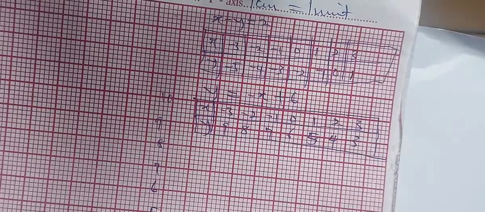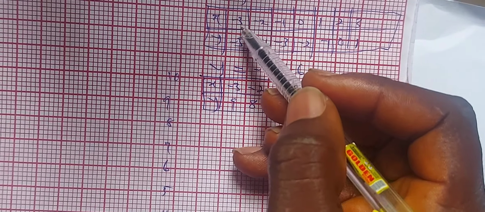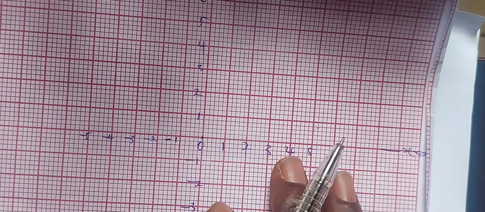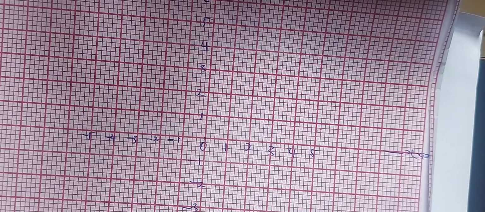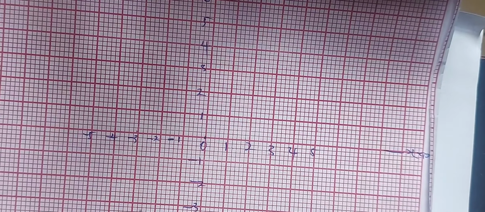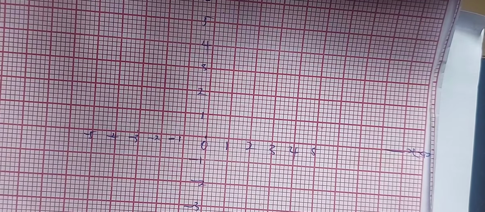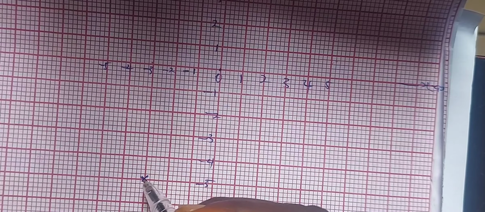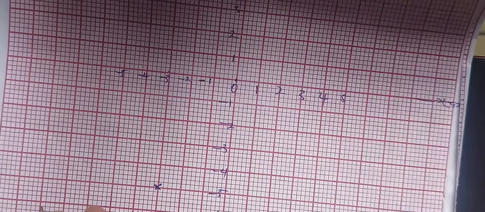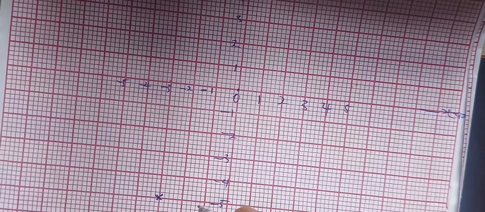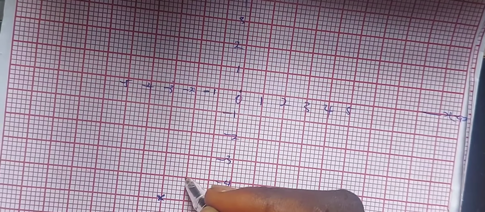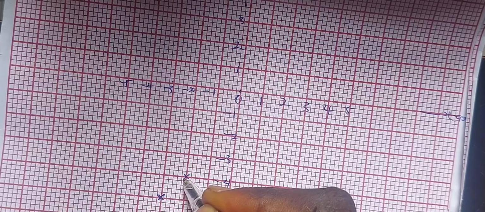So let's plot it straight away. From equation 1, when x is minus 3, y is minus 5. Whenever they meet, when you trace x to meet where you have minus 5, that is where you put your asterisk.